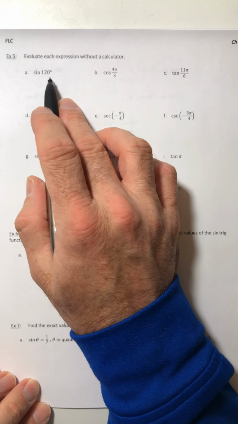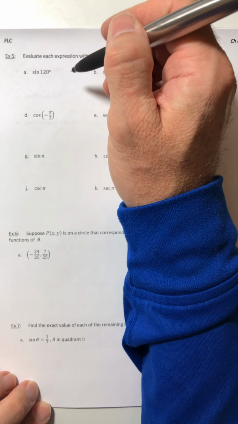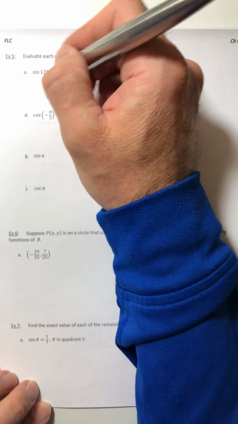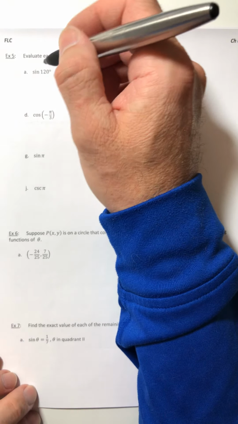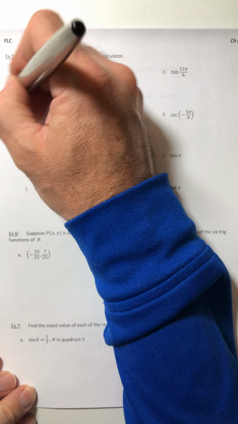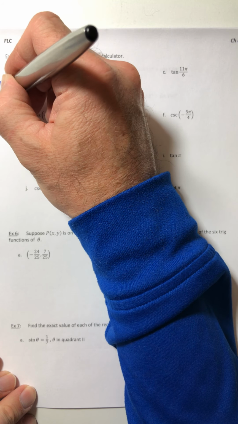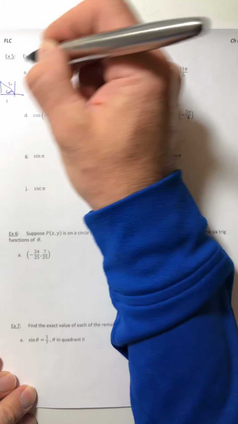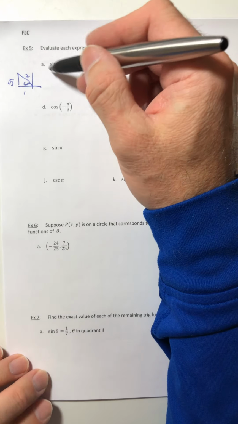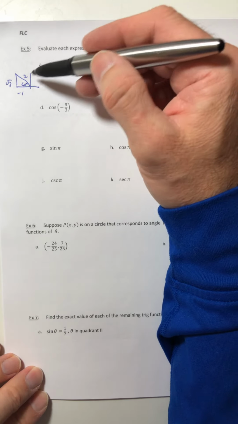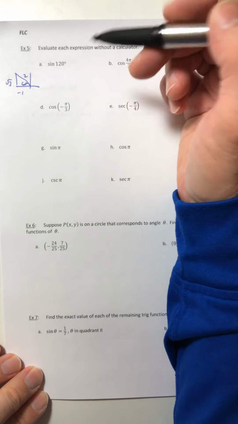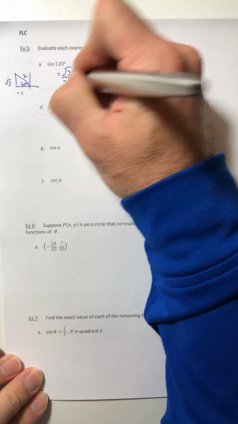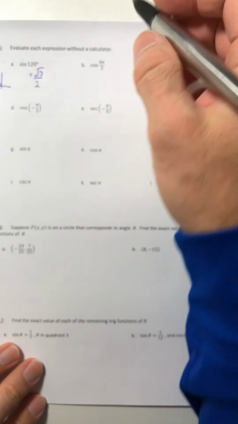Okay, sine of 120 degrees. If we used SOHCAHTOA again, that's basically kind of like what we just did in the last example. So 1, root 3, and 2. So sine is going to be opposite over hypotenuse. So root 3 all over 2.